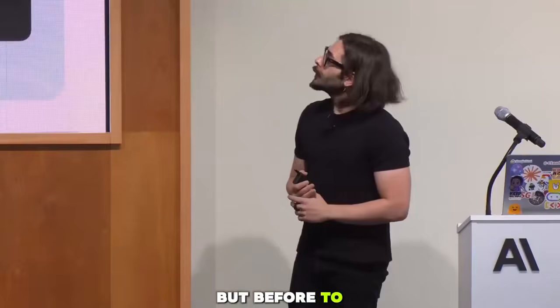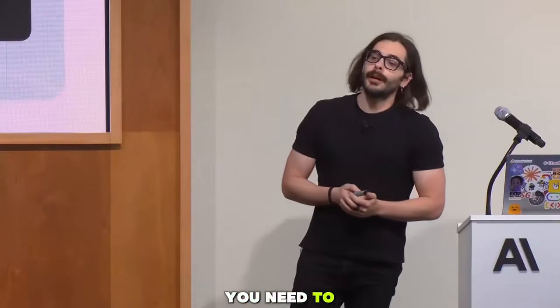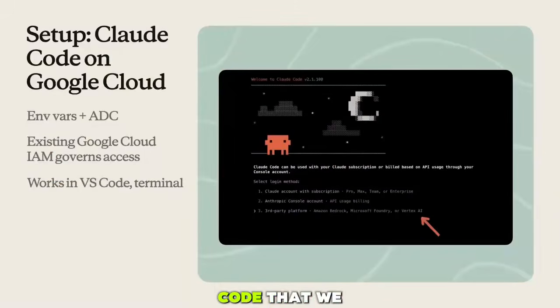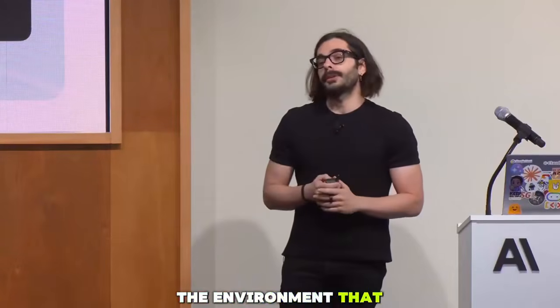But before starting building, of course, you need to set up the Claude Code that we are going to use. And I'm so excited and so proud that we worked together with Anthropic to make this process of setting up Claude Code in order to use models on Google Cloud in a very simple, very straightforward way. So you have multiple methods to use Claude models on Google Cloud in Claude Code, but the simplest one, the faster one, is using the application default credential, which automatically finds your credential, for example, the user one, based on the environment that you're going to use.